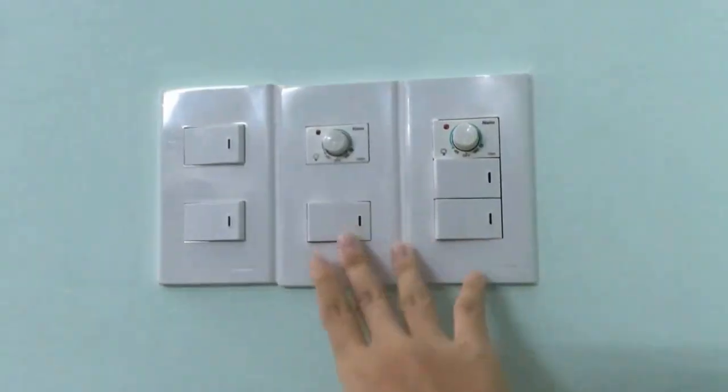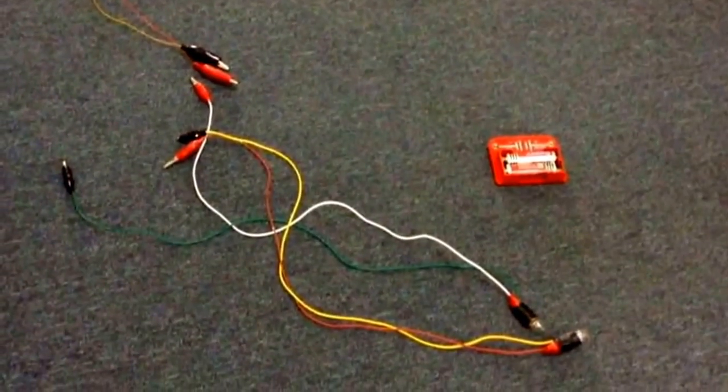In my house, the lights are in a parallel circuit, and they all turn on and off independently. And this is how we build a parallel circuit.